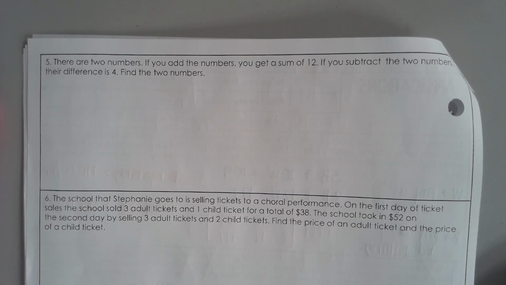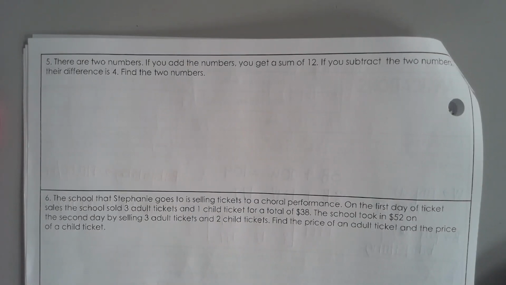So, there are 2 numbers. If you add these 2 numbers, you get a sum of 12. Sum means you add. If you subtract the 2 numbers, their difference is 4. Find the 2 numbers.